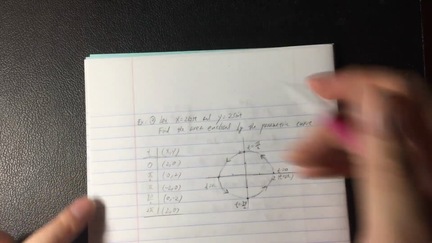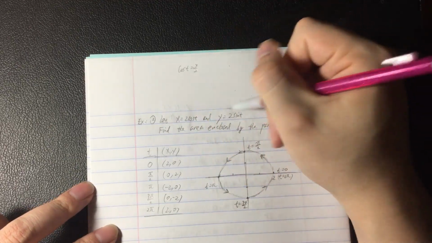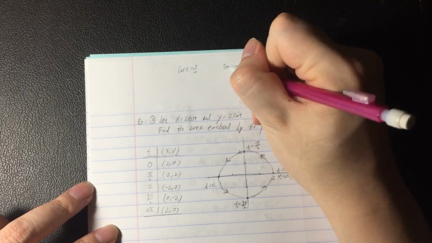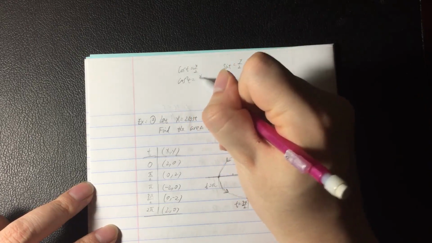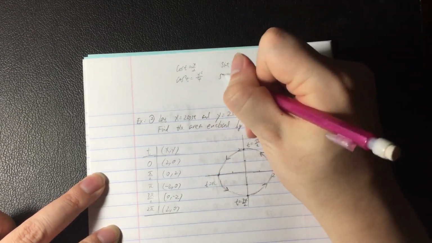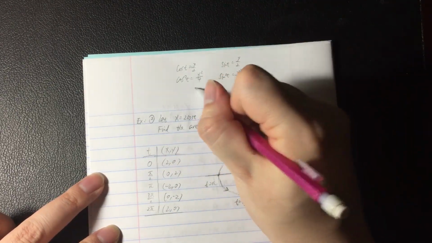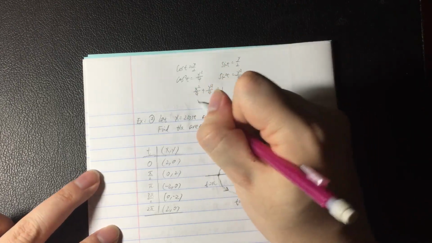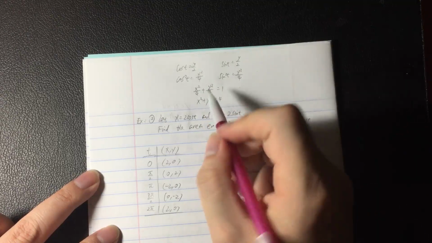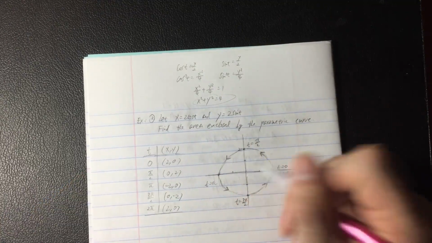Let's verify. If x equals 2 cosine t, cosine t is x over 2. If y equals 2 sine t, sine t is y over 2. Cosine squared t is x squared over 4. Sine squared t is y squared over 4. We know cosine squared plus sine squared is 1. So x squared over 4 plus y squared over 4 is 1. Multiply both sides by 4. We have x squared plus y squared equals 4. That's a circle centered at the origin with radius 2.